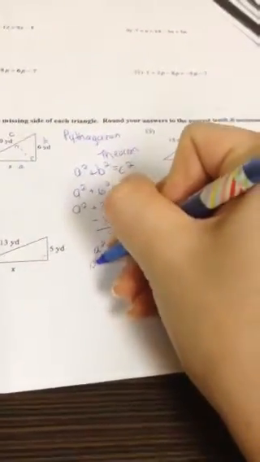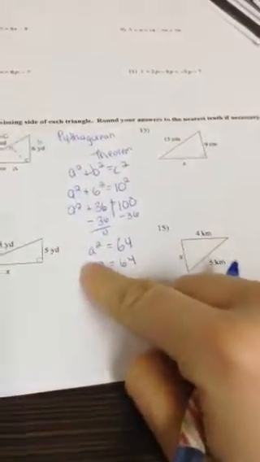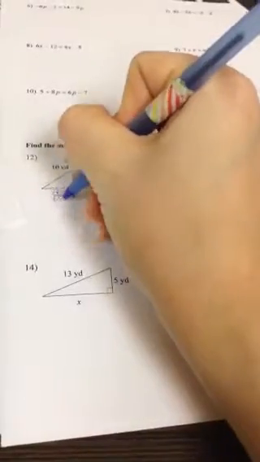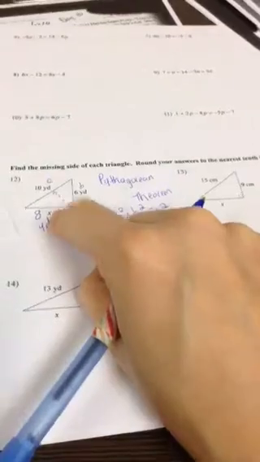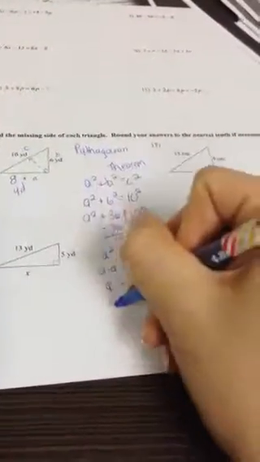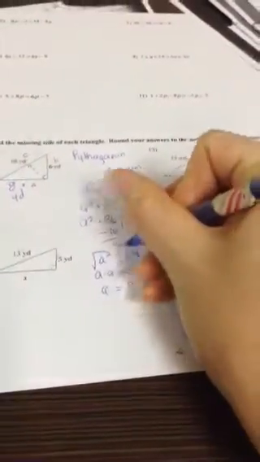Or another way to write a squared would be a times a equals 64. So what number multiplied by itself will give me 64? Oh, 8. So a equals 8. So right here, this missing side would be 8 yards. And I already know that's probably right because remember, C is our longest side. So 10 yards is our longest side. So whatever we get for x has to be less than 10. Another way to do this step when you get to a squared equals 64 is in your calculator, you just take the square root. So I would take the square root of a squared, which is a, square root of 64 is 8.